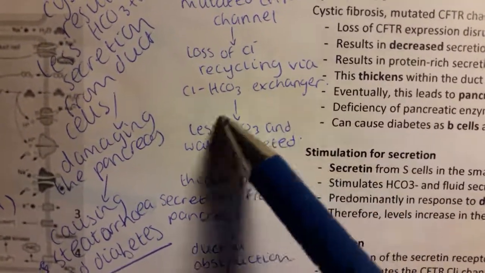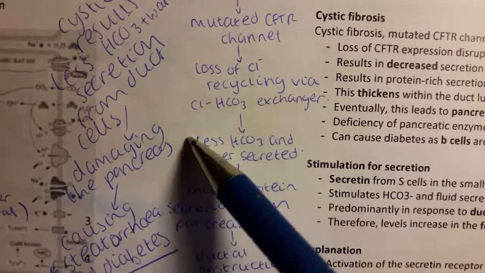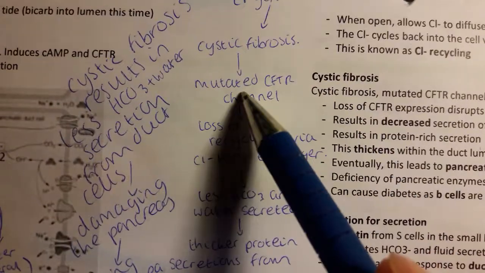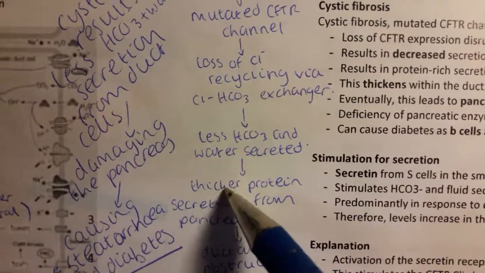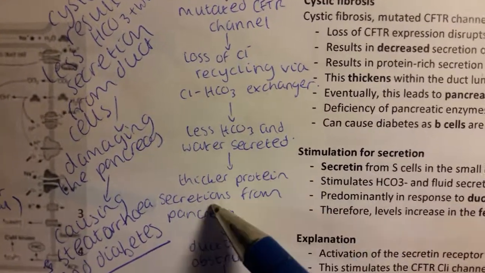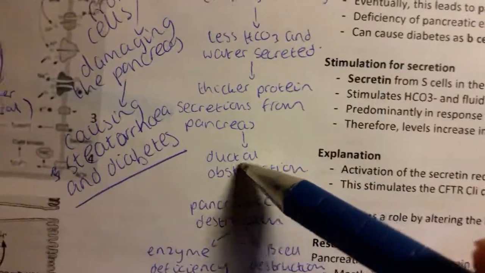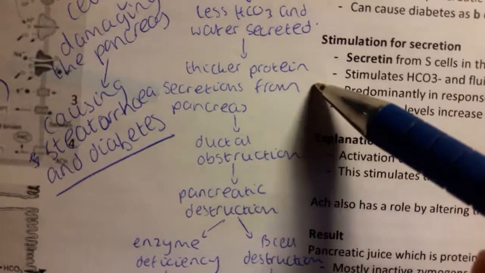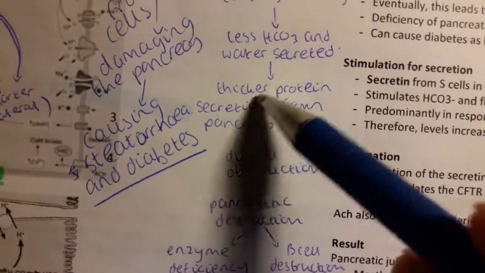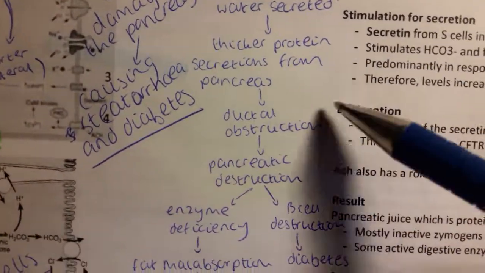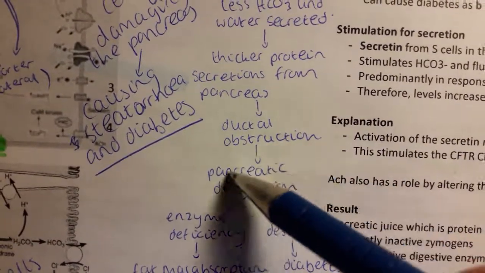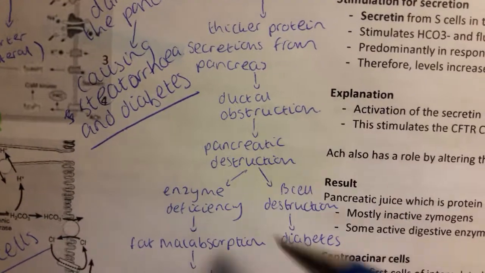So essentially, the acinar cells are working fine, they're secreting their protein secretions, but the duct cells are not able to modify the secretions by adding bicarbonate and water. So as a result of cystic fibrosis, you have thicker protein secretions from the pancreas. And because you have thick protein secretions, the ducts get obstructed. The intercalated, interlobular, main duct is obstructed because of these thick protein secretions. And when you've got ductal obstruction, it builds up, and the pancreatic tissue itself is destroyed.